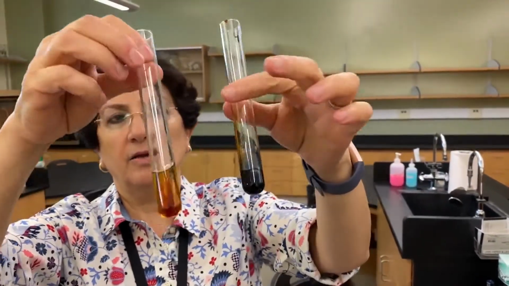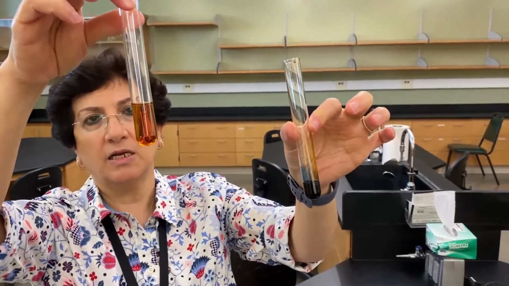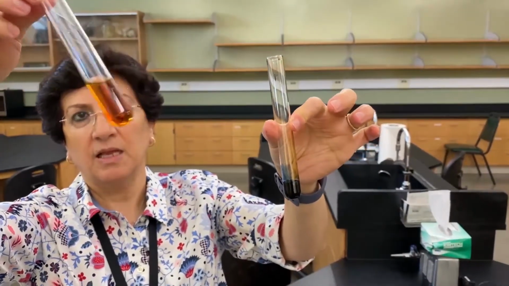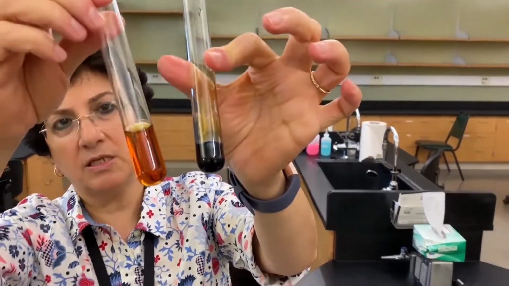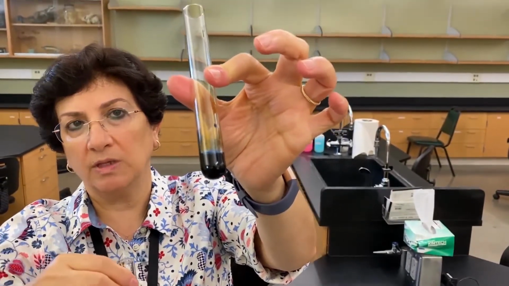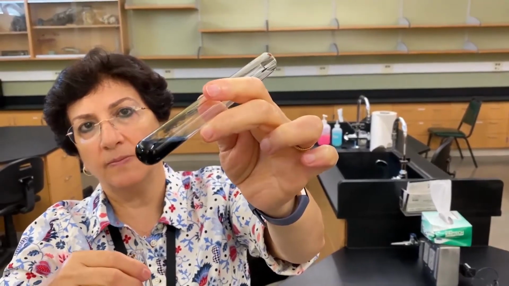Immediately, you guys can notice the difference. This is outside. The color did not change. The color of iodine remained the same. It's that brownish amber color. Look in here. Do you see the difference? Inside the tube where we know there is starch, it turned that really dark blue color.